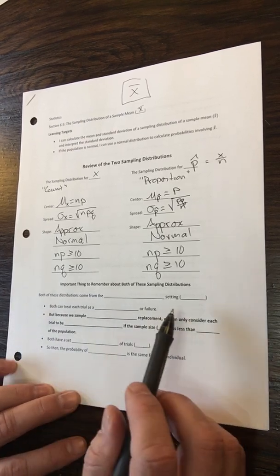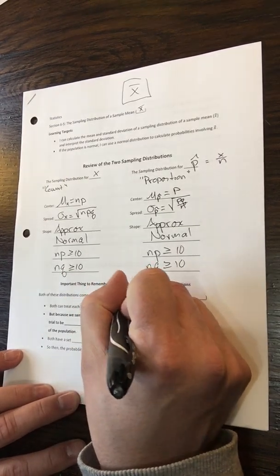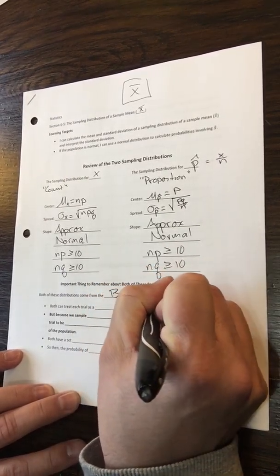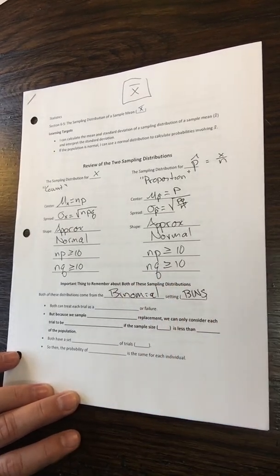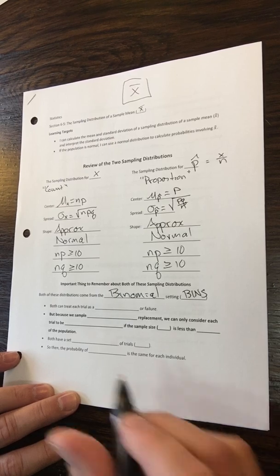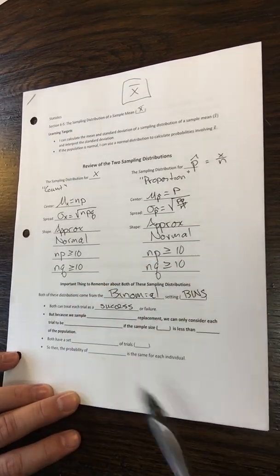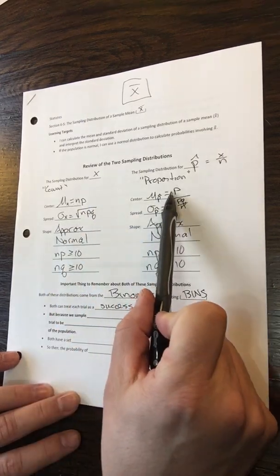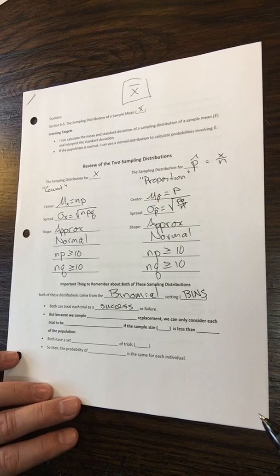Okay, important thing to remember about both of these sampling distributions, the formulas come from the binomial setting from last chapter. That was the don't forget your bins scenario. Both can treat each as a success or failure because we're asking each person, and this is the count of successes and this is the proportion of successes. So we have successes or failures.